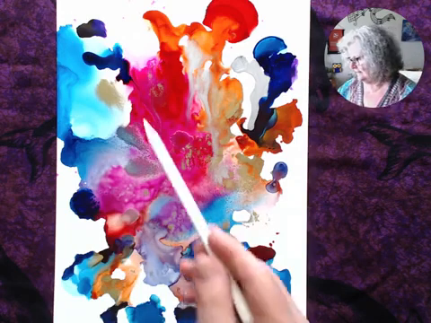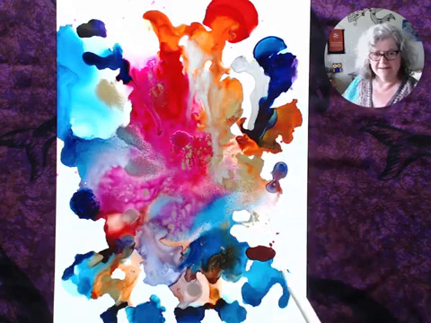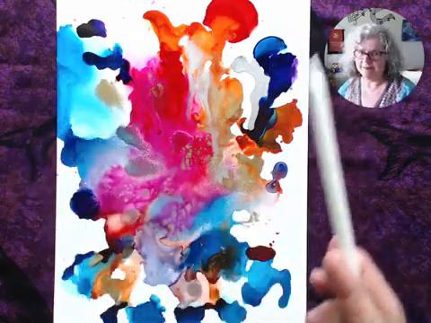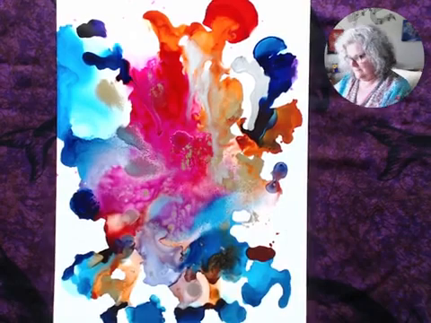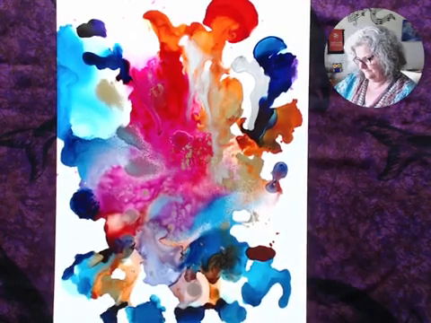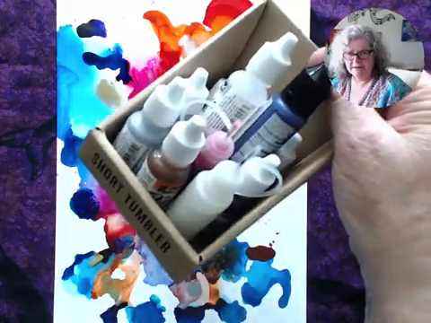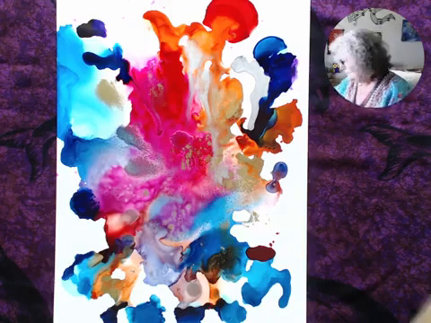Can you see things within this painting, this alcohol ink splotchy drawing painting? It is actually a painting, because here's the inks that I used yesterday. I'll just pull them out. There's the inks that I've used. They're all alcohol inks that I've used in forming this painting.